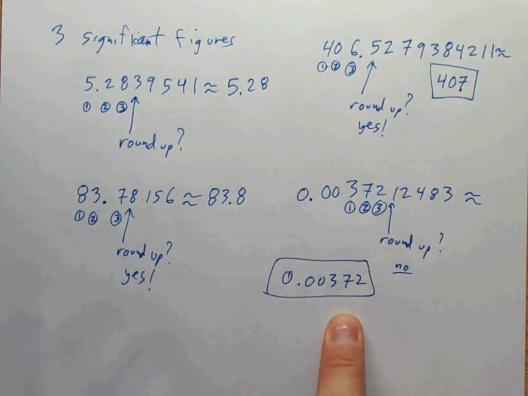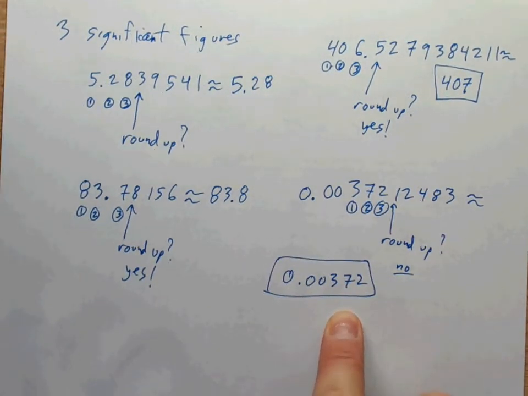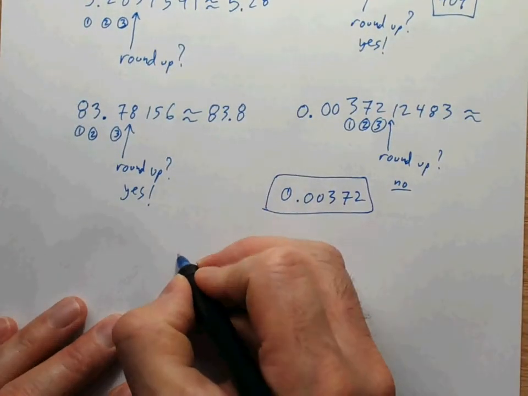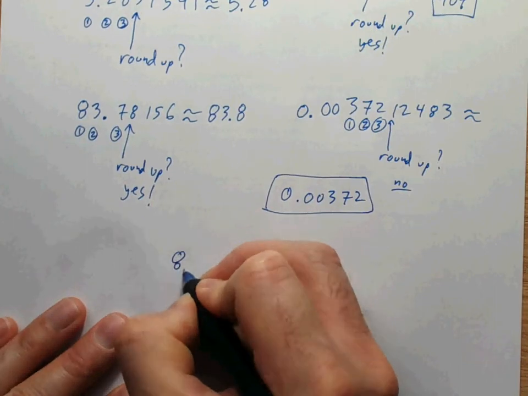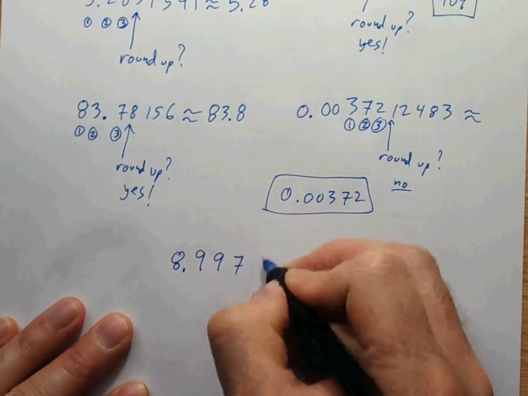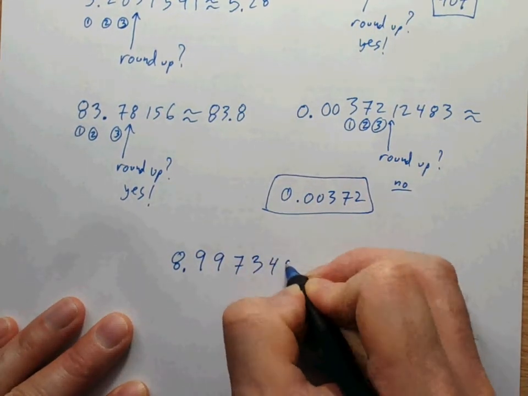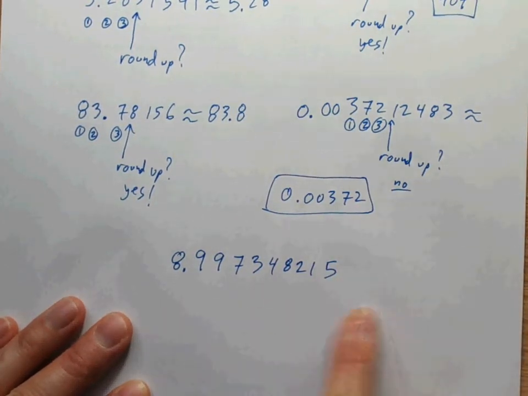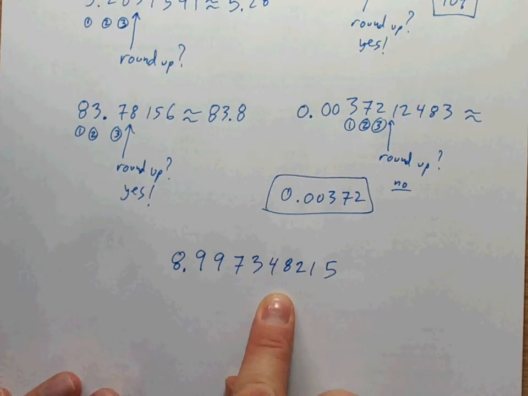All right, let's do one more just to be sure. Okay? So if you got an answer that looked like this, 8.997348215. Okay, go ahead and try to round that to 3 significant figures.